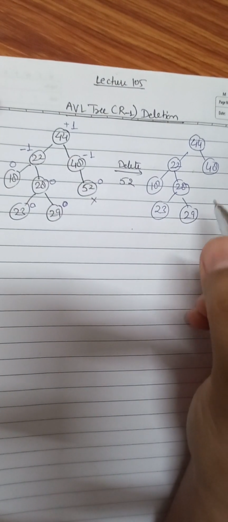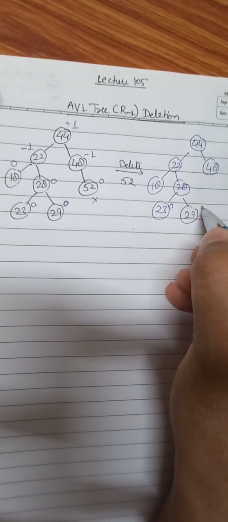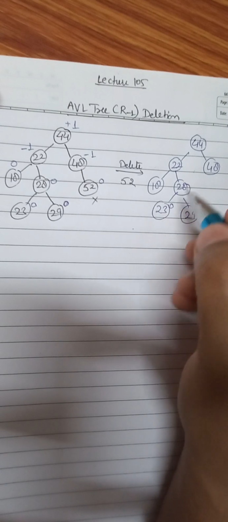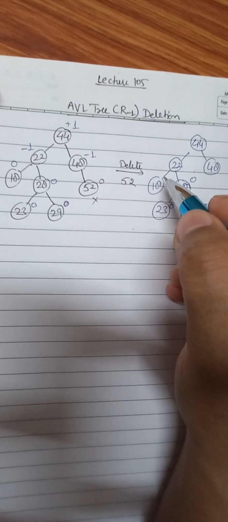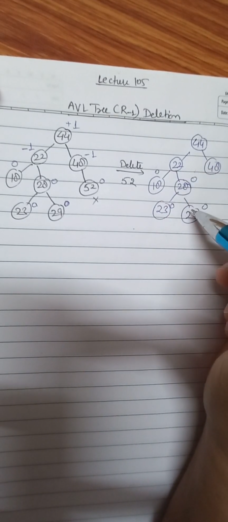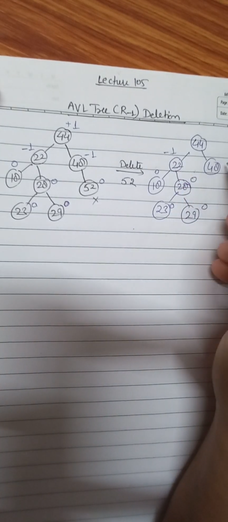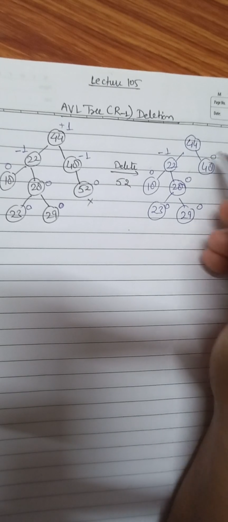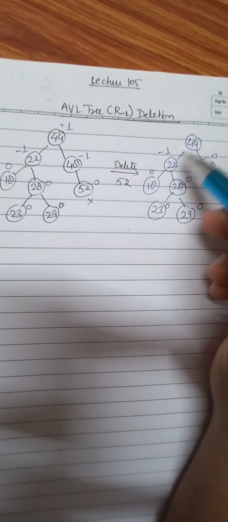So again we will cross check the balancing factor. 23 has no child, so 0. 29 has no child, so the balancing factor is 0. 28 has one on the left and one on the right, so +1 -1 is 0. 18 has no child, so the balancing factor is 0. 22 has one level on the left hand side and two levels on the right hand side, so +1 -2 is -1. 48 has no child, so the balancing factor is 0. 44 has three levels on the left hand side and one level on the right hand side, so +3 -1 is +2.